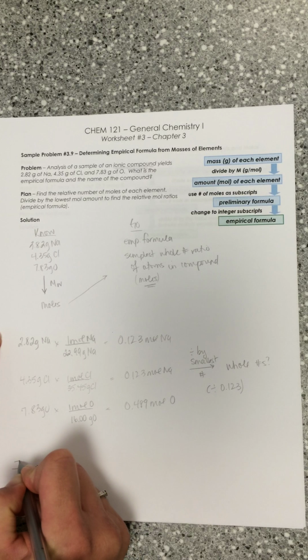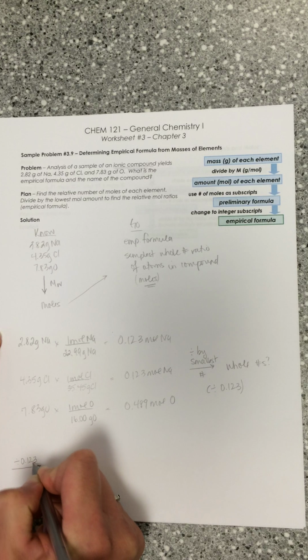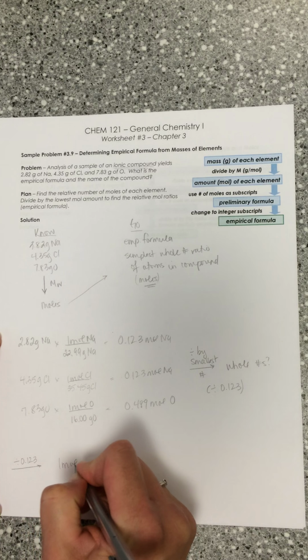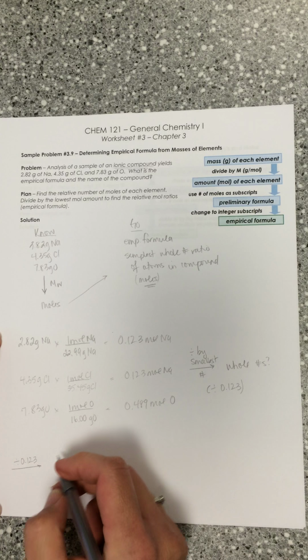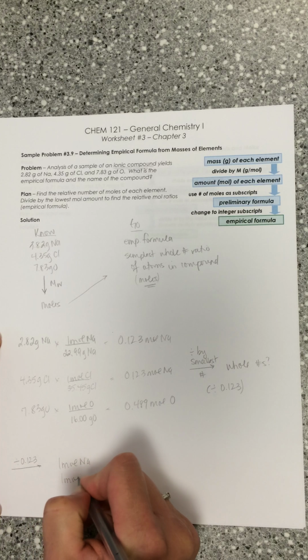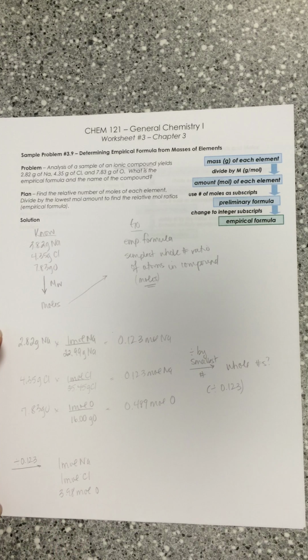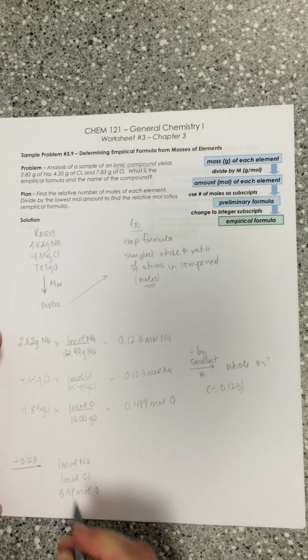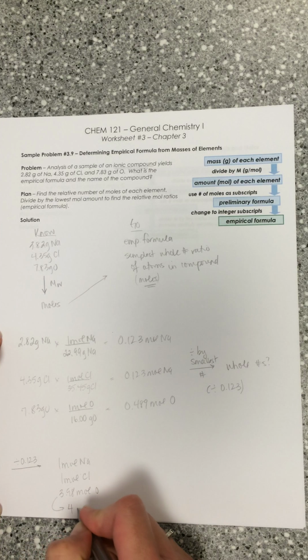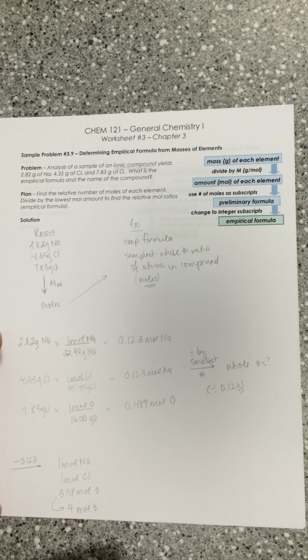So again, after we divide everything by 0.123, we're going to get 1 mole of sodium. We're going to get 1 mole of chlorine, and we're going to get 3.98 moles of oxygen. So here is a time where I'm going to tell you it's okay to round. This we can round to 4. That's going to be okay.